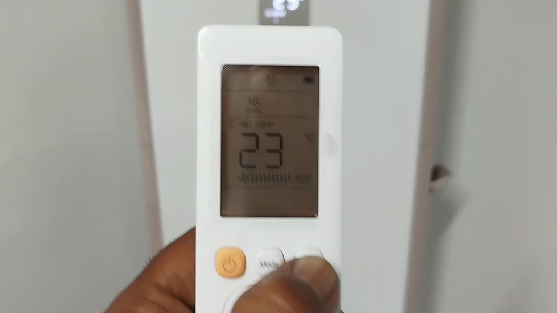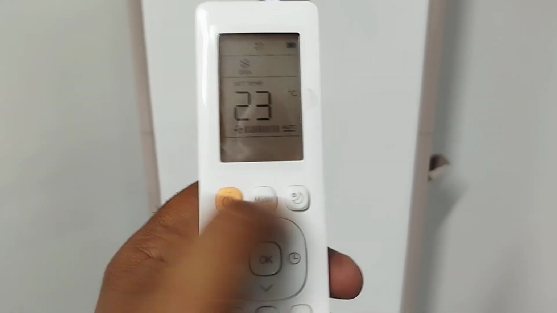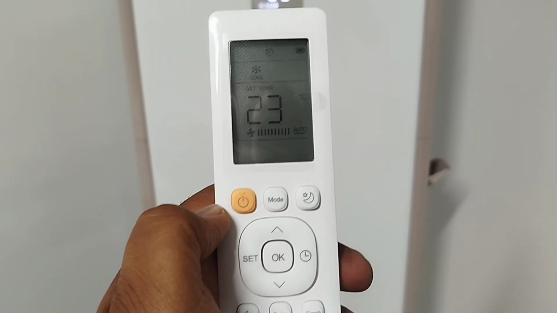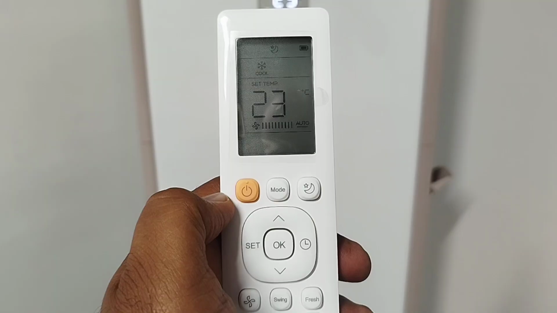Check if timer or sleep mode is on. These features can change AC behavior and reduce cooling.